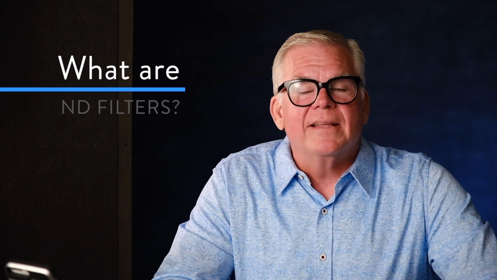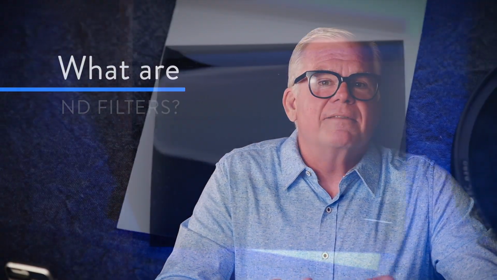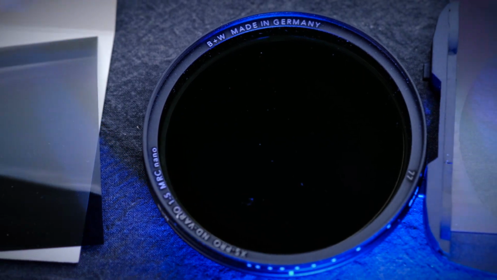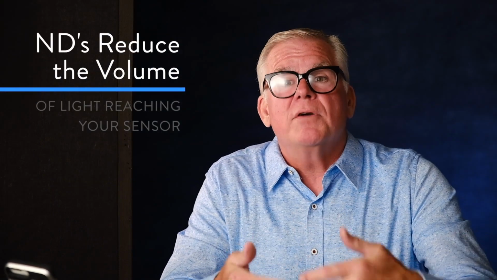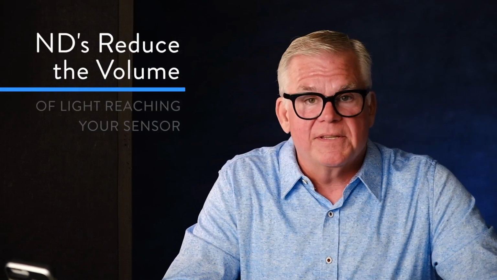Neutral density filters are a lot like sunglasses for your lens. They come in a wide variety of styles and shapes and colors and different materials, and of course a wide variety of price. But they all do the same thing. They reduce the amount of volume of light that goes into your camera system.